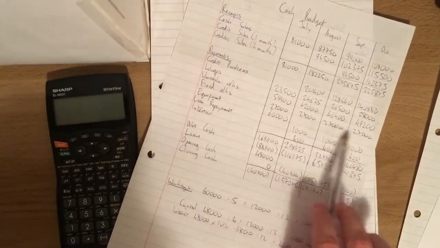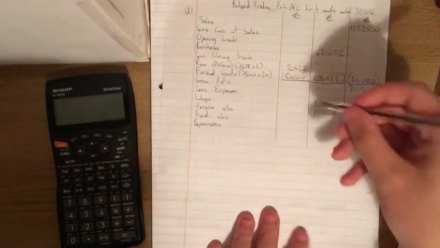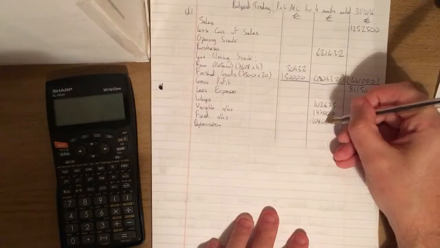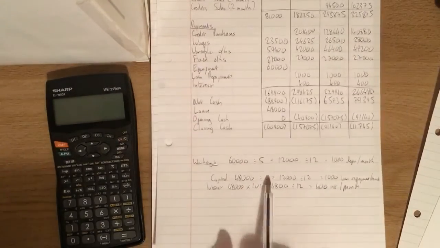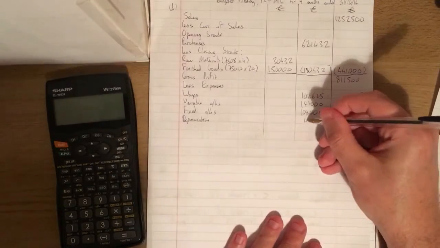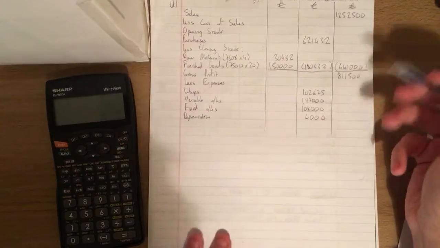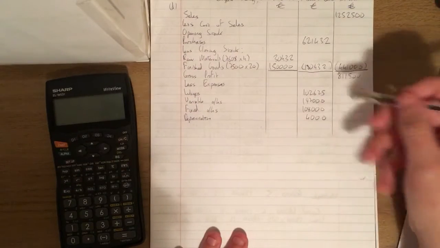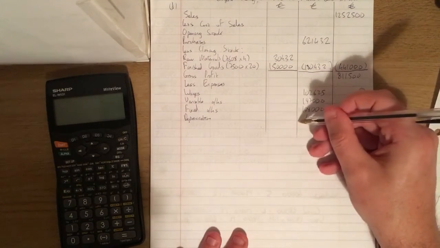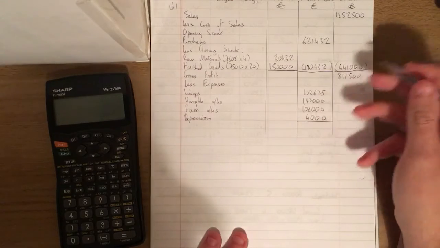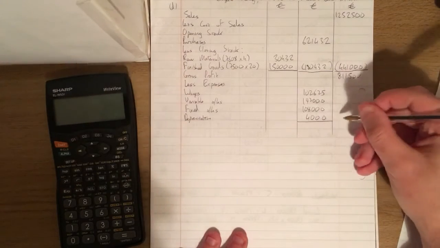The four fixed overheads then are 108,000. For depreciation, remember, it was 1,000 per month. This is for 4 months, so that's €4,000 depreciation. That's all the expenses. As I said, the interest we're going to do further down. So if you add the four of those together, they're 411,625.